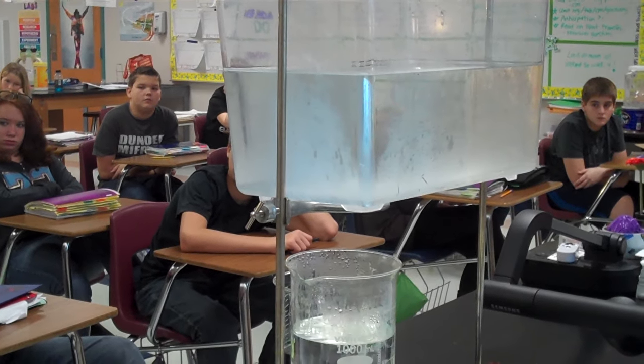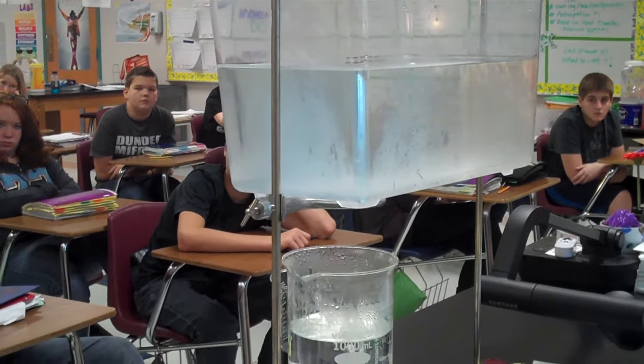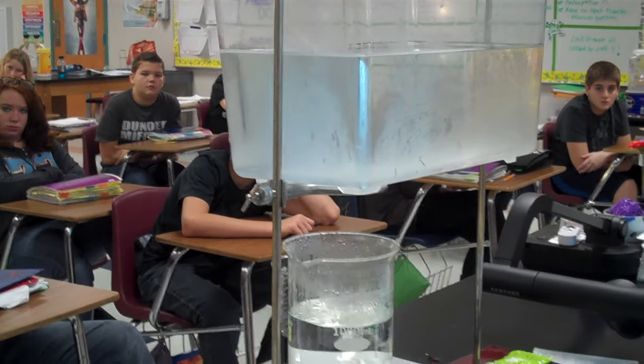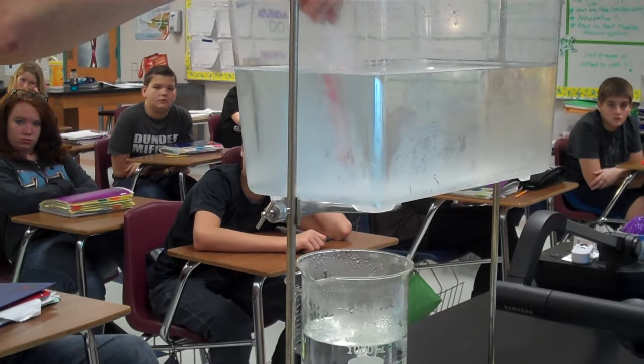This here is plain, regular tap water. It's the same temperature as the water that's in here. So, yesterday when you did your lab, you kind of already did this. So I'm going to inject some red water in over this heat source.